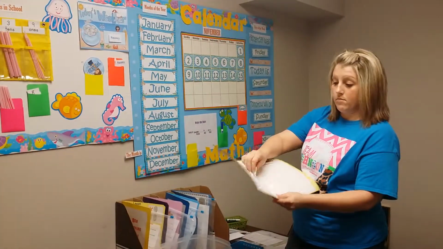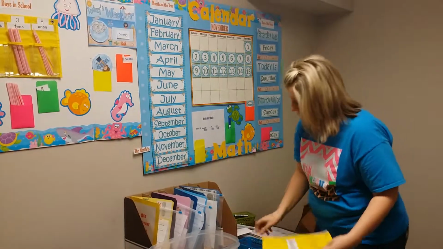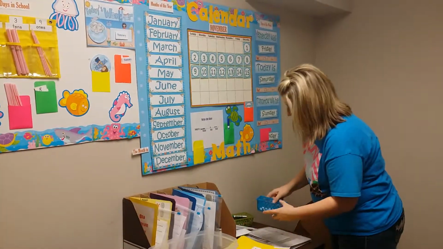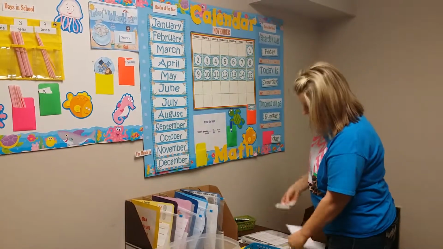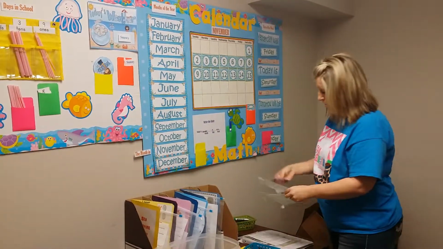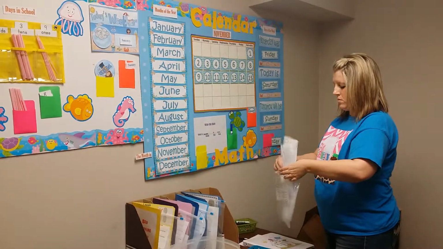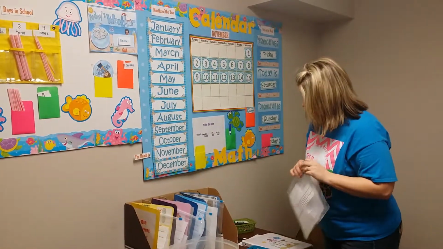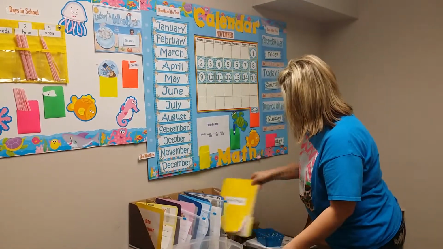And let me just take them off. Put those back in there. And then once we're finished, we'll sort these back into the correct envelope here. Put this all back in here. And that is it for my unit.